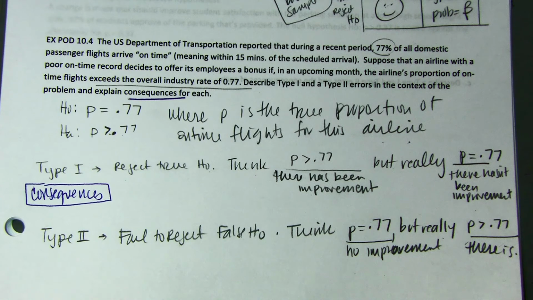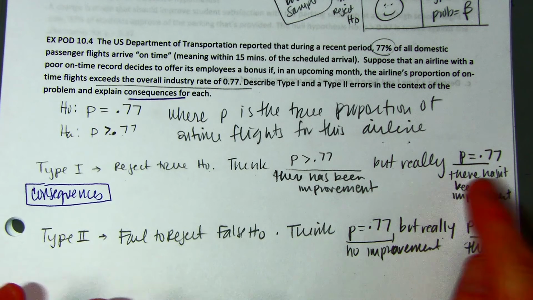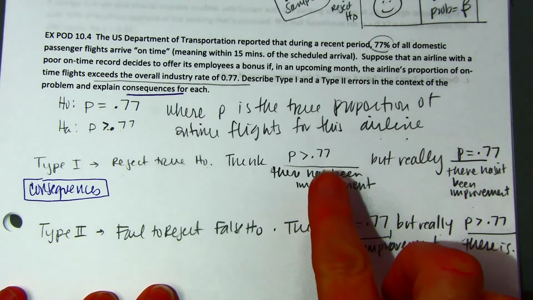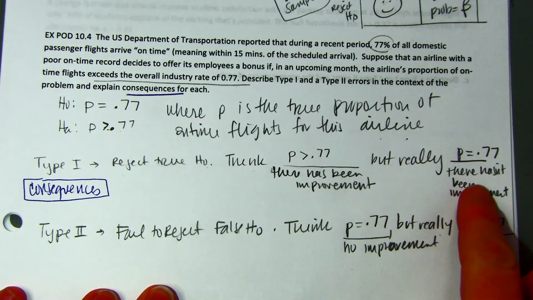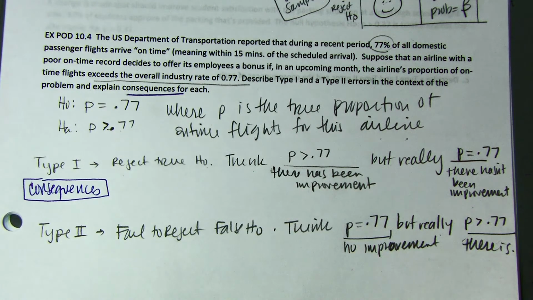Okay, so if I think that there's been an improvement when really there hasn't, the company is going to lose some money. So what's going to happen is they're going to give the bonus when really they shouldn't. So employees are happy, but the company is essentially losing money.